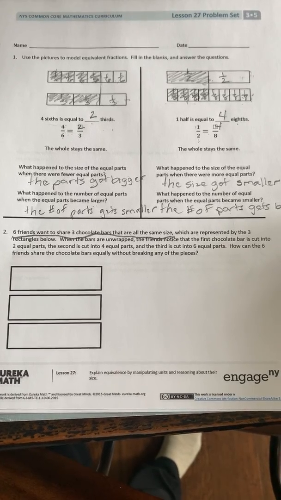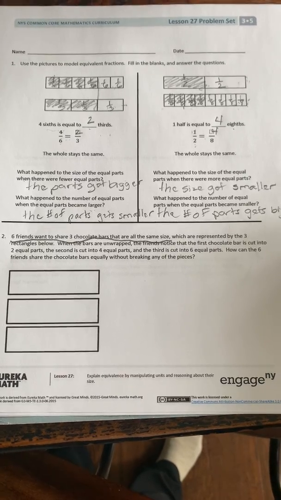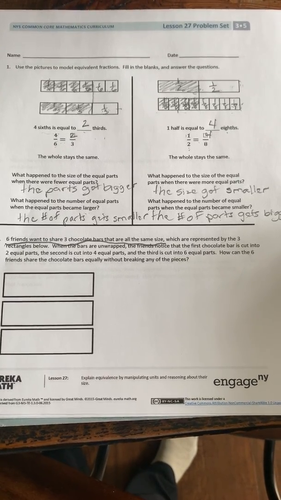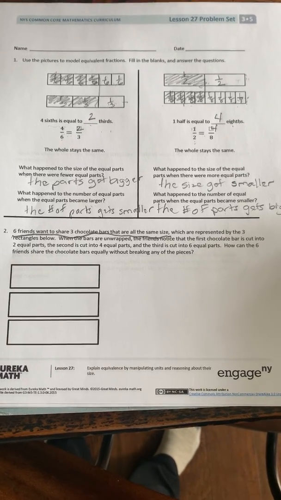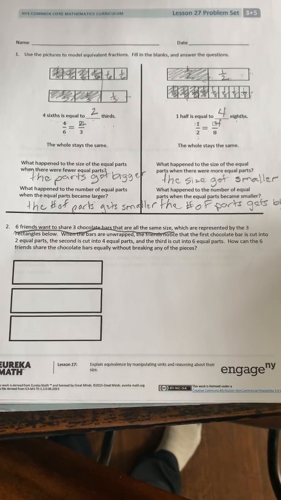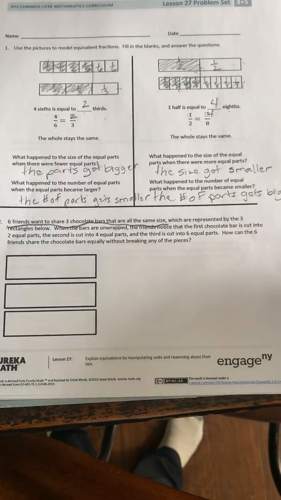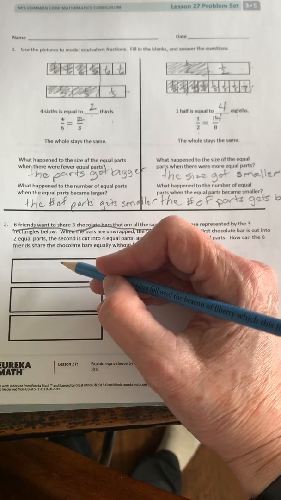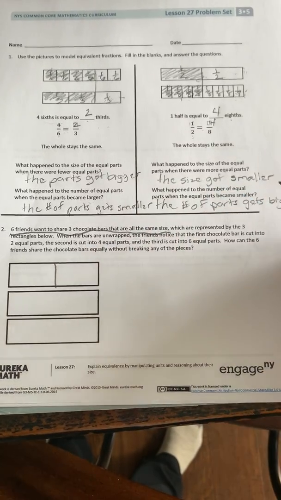When the bars are unwrapped, the friends notice that the first chocolate bar is cut into 2 equal parts. The second is cut into 4 equal parts, and the third is cut into 6 equal parts. How can the 6 friends share the chocolate bars equally without breaking any of the squares? First I'm going to go to the first fraction strip, cut into 2 equal parts. I'm going to do my best to cut it in half.